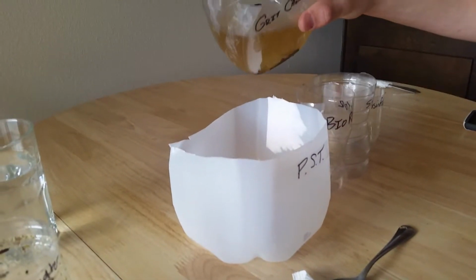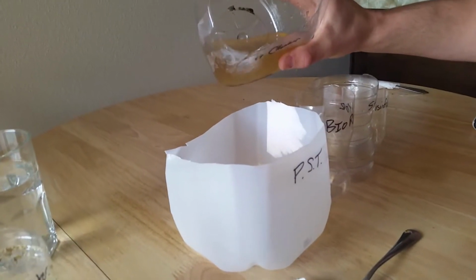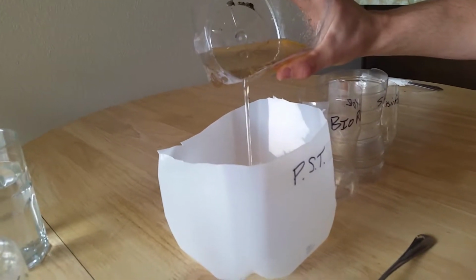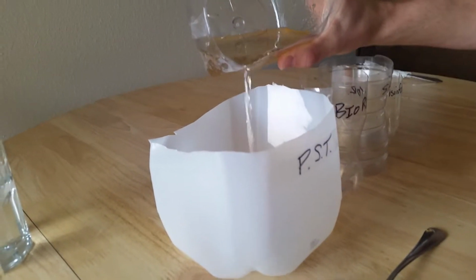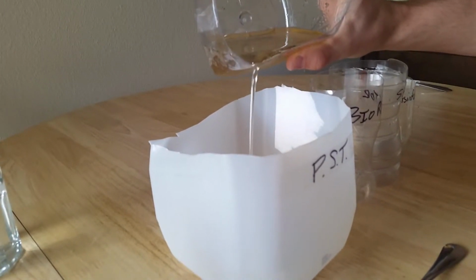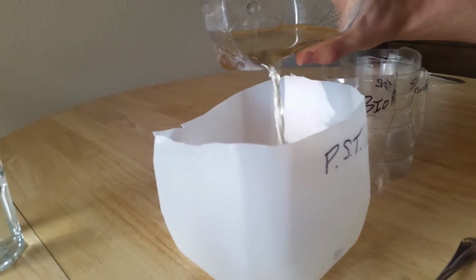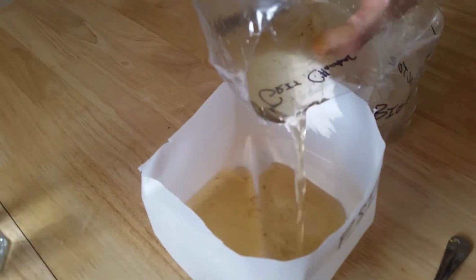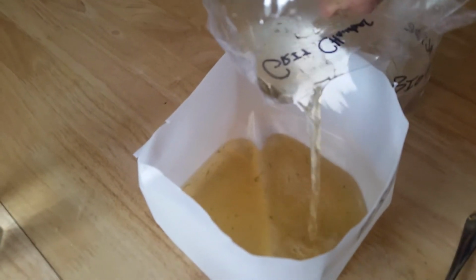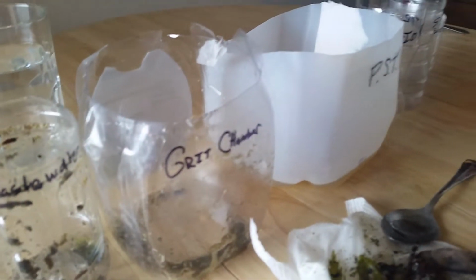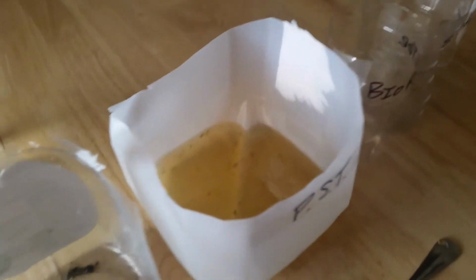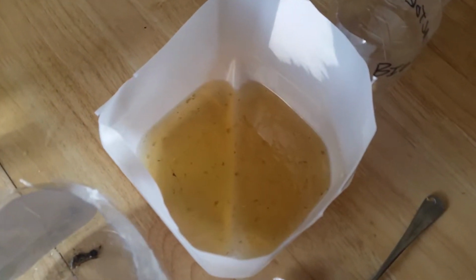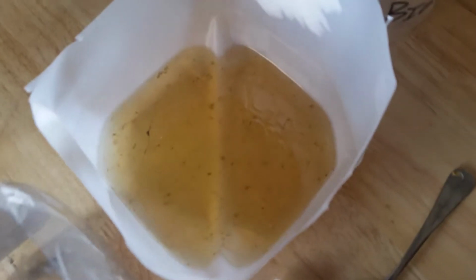So our next step is to pour the water from the grit chamber into the primary settling tank, trying to leave most of the grit in the chamber. But it's pretty hard to do. You can see that there's some solids left behind in the bottom, some small fines. Alright, our next step in the primary settling tank is we're just going to let it sit there for about a minute or two and see what settles to the bottom.